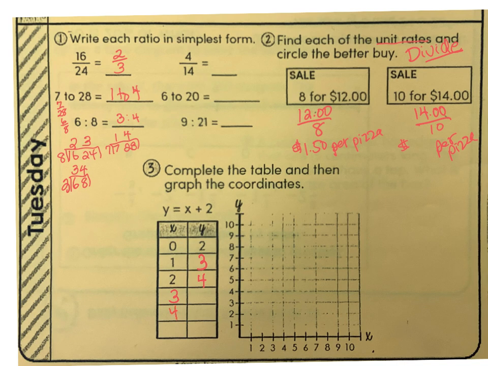X is 4, and X is 5, and then you tell me what Y is. Now, we can actually graph this on the coordinate plane. So how do we graph? Remember, we go across the X coordinate before we go up the Y.